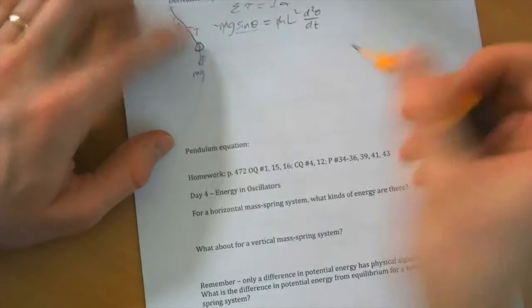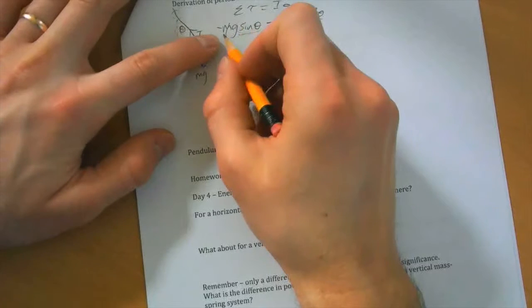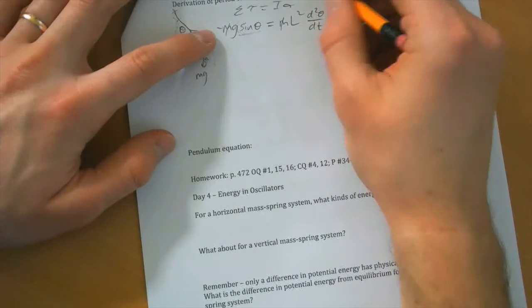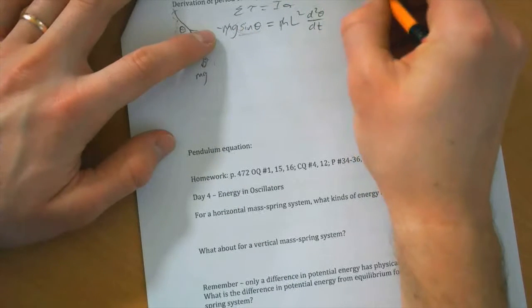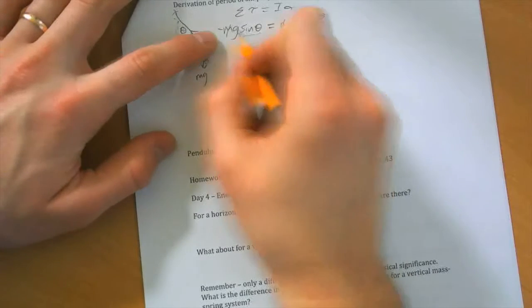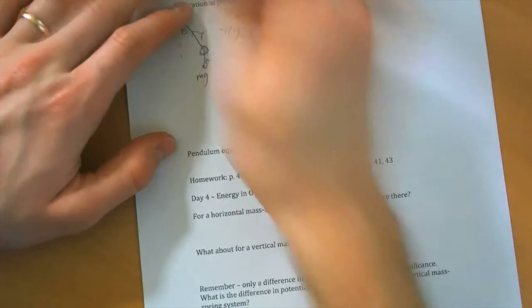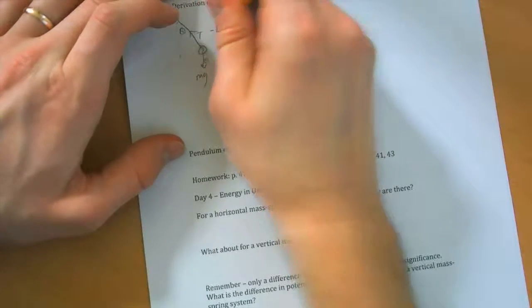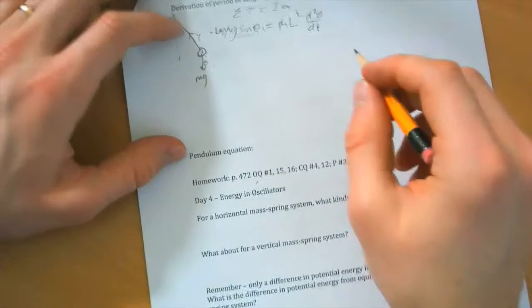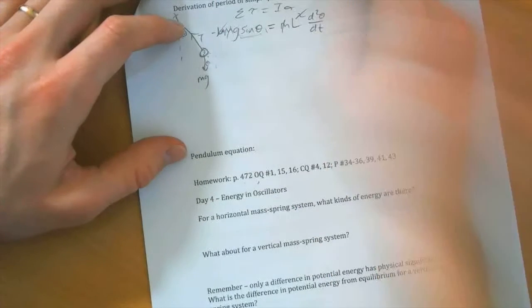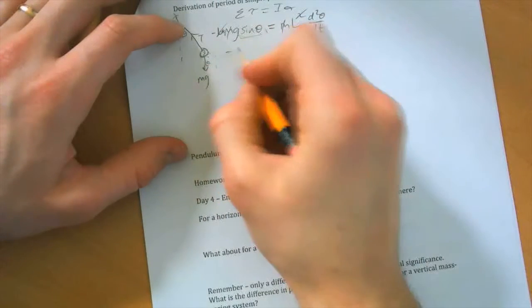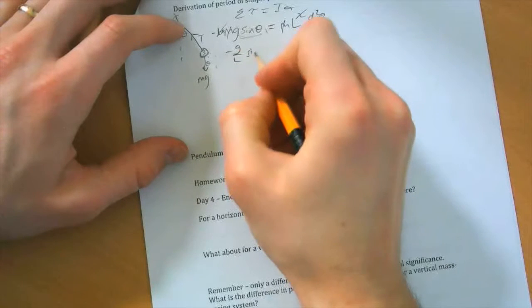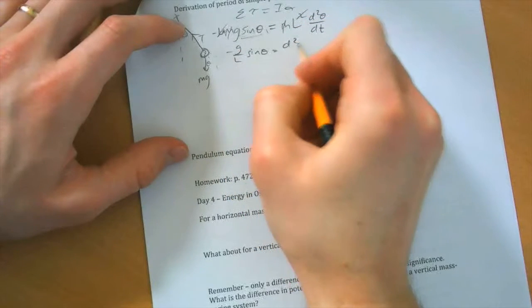Oh, I'm dumb. Sorry. Net torque is r cross F. I forgot my r over here, so we need to multiply this by a factor of L. Just looking at this and realizing I was going to get the wrong answer. So we've got L times mg sine theta. So then one factor of L also cancels. Okay, now I move this over: minus g over L sine theta equals d squared theta dt squared.